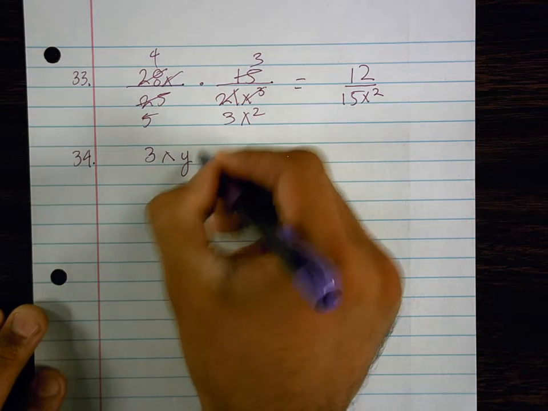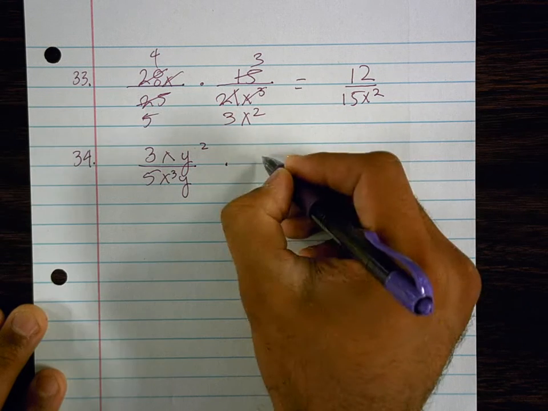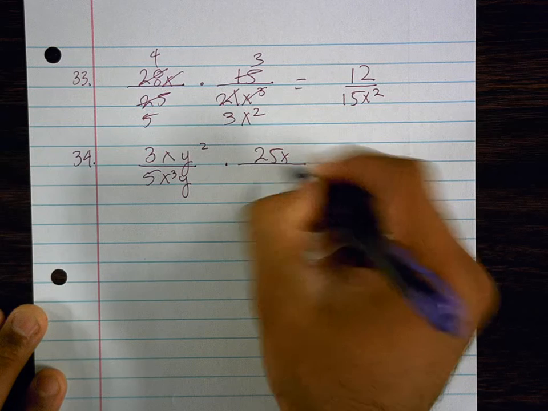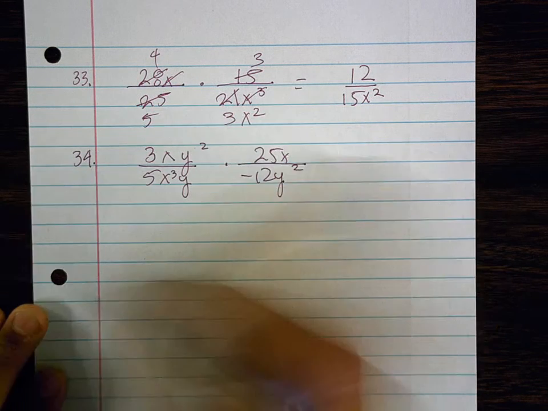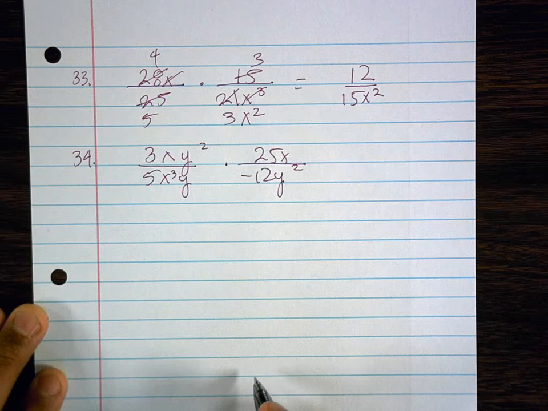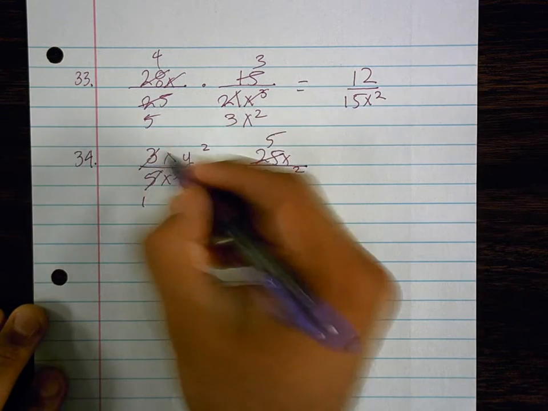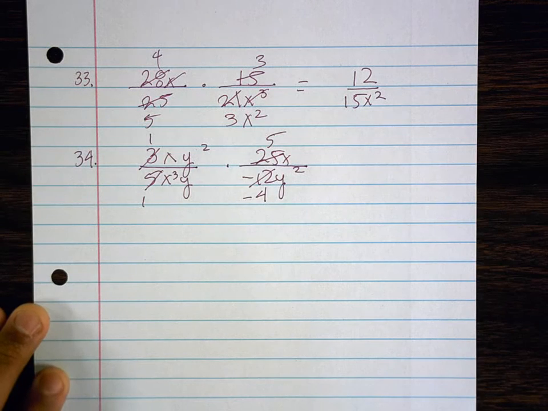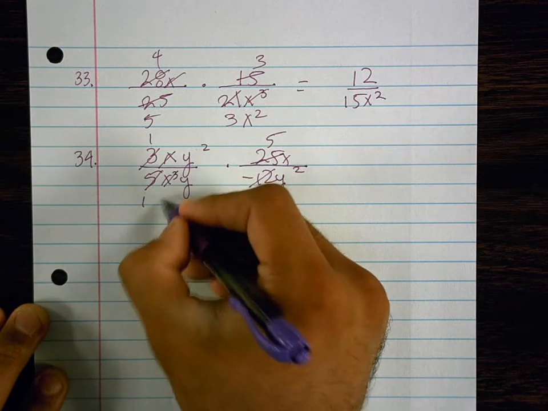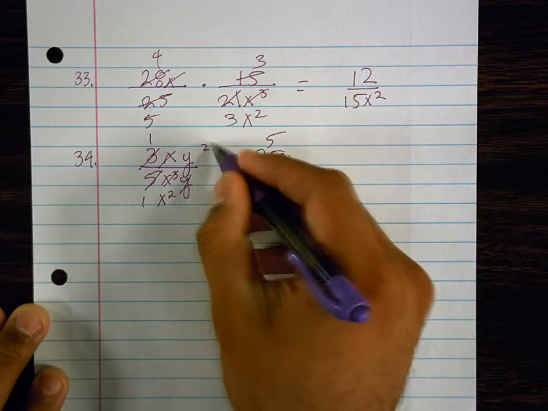34, same thing. This is all multiplication, so just start reducing. This 5 leaves me with a 5 right there. A 3 leaves me with a 1, and it gives me a negative 4 down here. This leaves me with x squared here. This leaves me with a y right here.